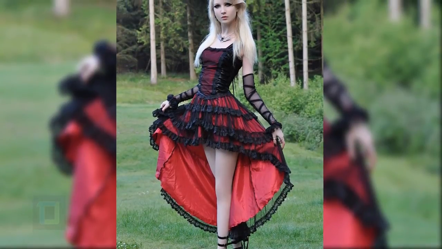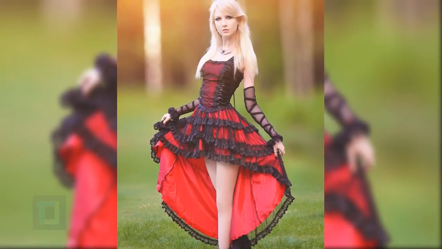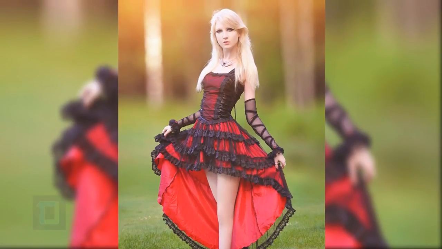In this tutorial, I'm going to show you how you can create blurry background with really beautiful soft lighting. So let's get started.